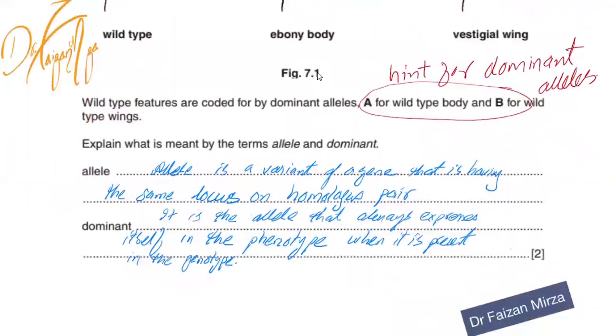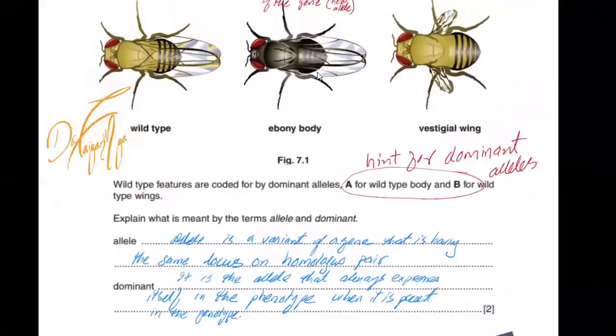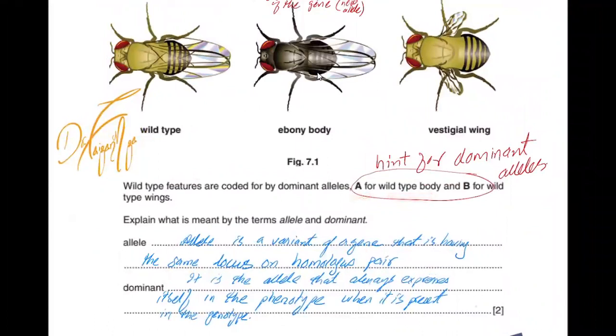Now they are saying wild type features are coded by dominant alleles: capital A for wild type body and capital B for wild type wings. So a wild type body will always have at least one capital A, the dominant allele. Similarly, for the wild type wings, the large wings, even a single capital B means the wings will be wild type. This means the ebony body and vestigial wings are recessive alleles, small a and small b.